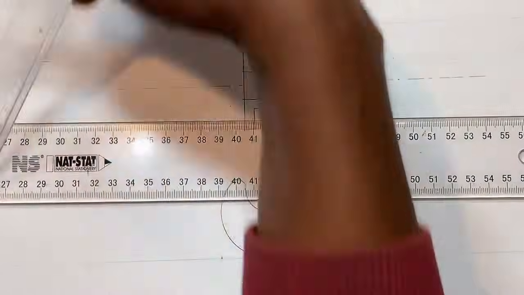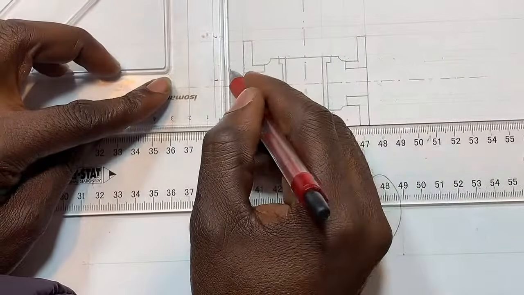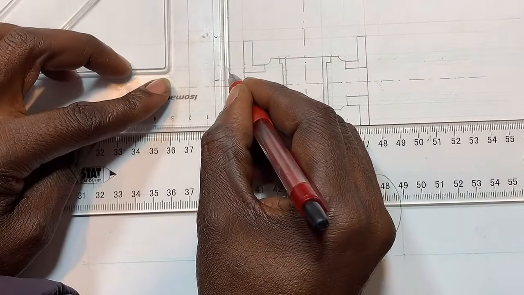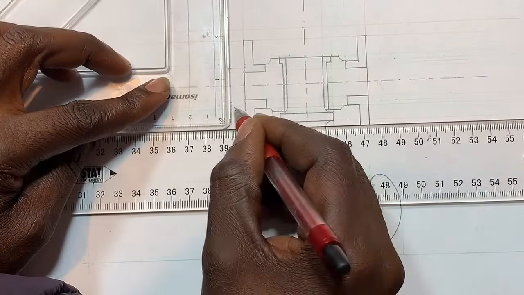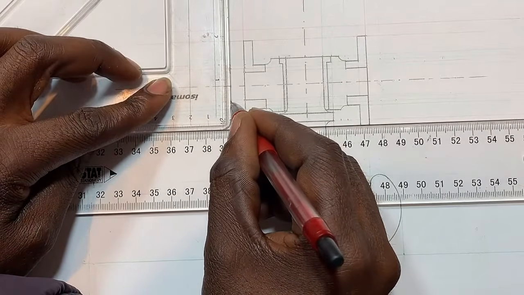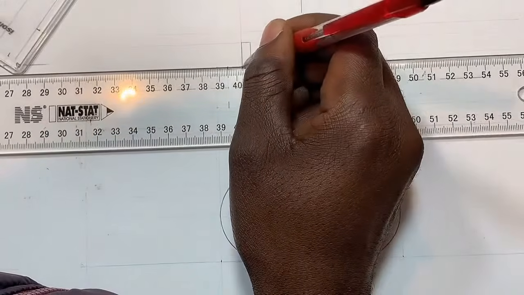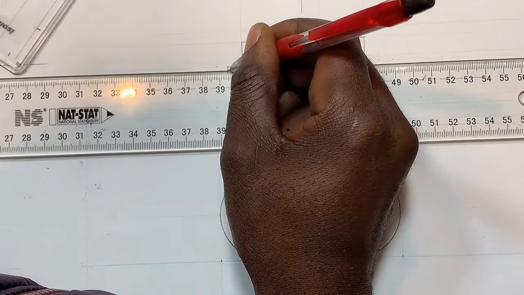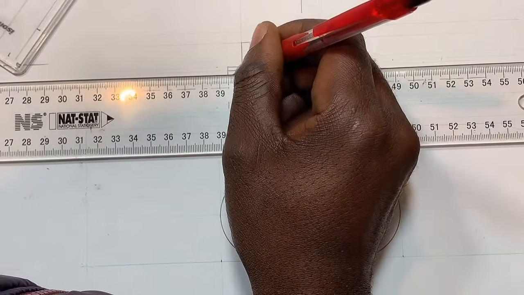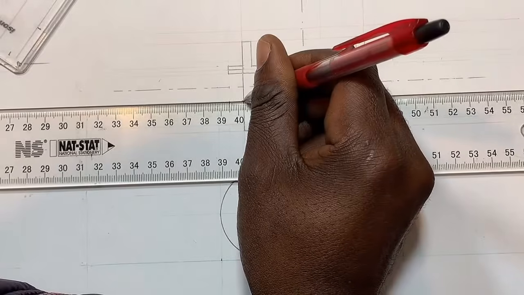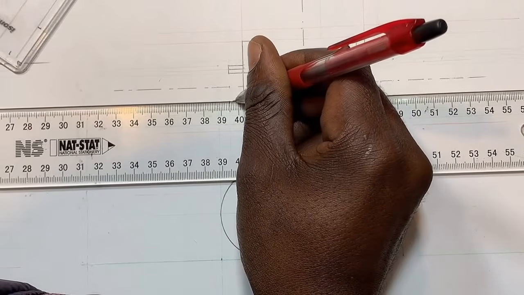Have this one dark from here. Remember the shaft is ending here. So I can have this one from here till right there. The shaft is ending right here. The ending dark here. And have this one dark again, and this one dark again. This is the shaft feathering.